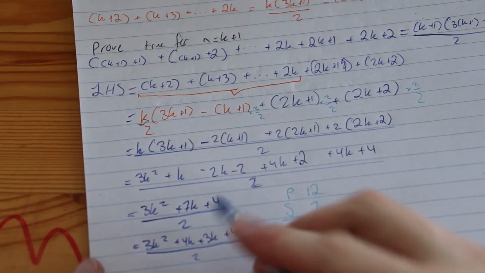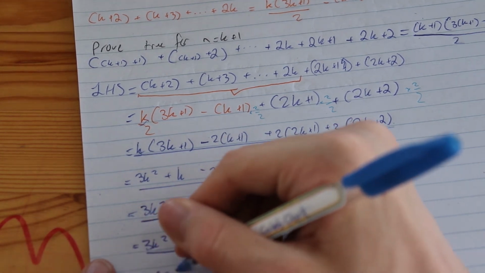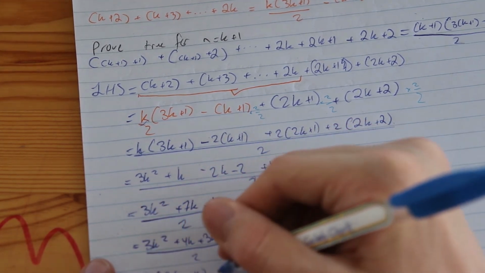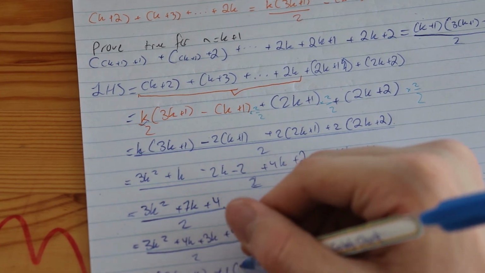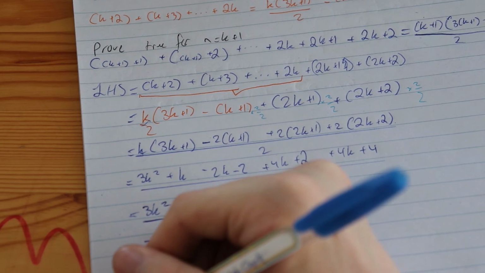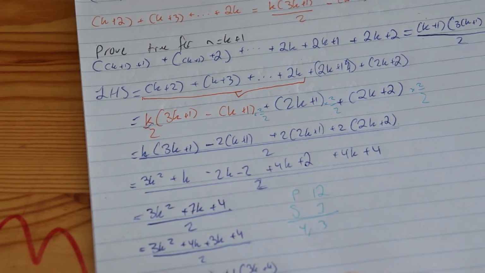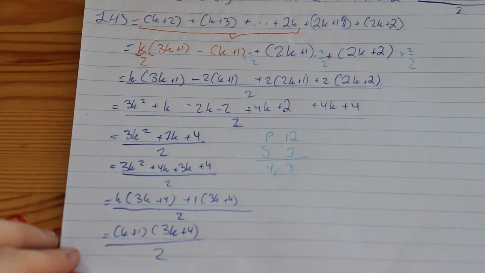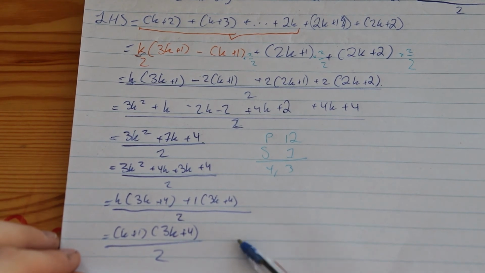Okay, what do we have? We'll factor out a k out of this. This is 4 outside of (3k plus 4), plus 1 outside of (3k plus 4), divided by 2. What's this? This is equal to (k plus 1) outside of (3k plus 4), divided by 2.